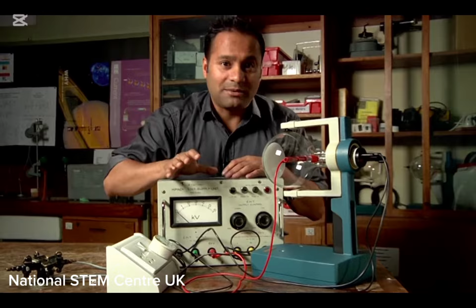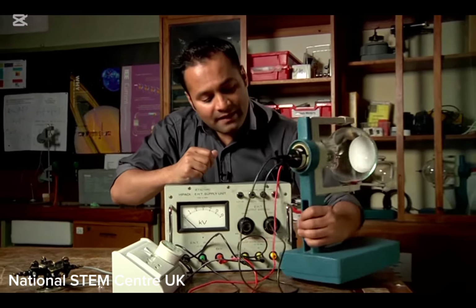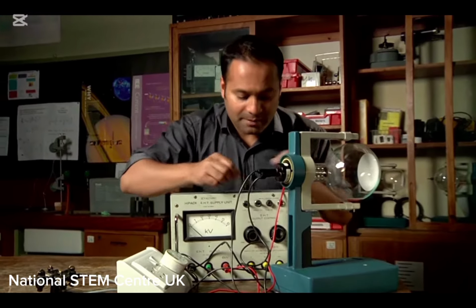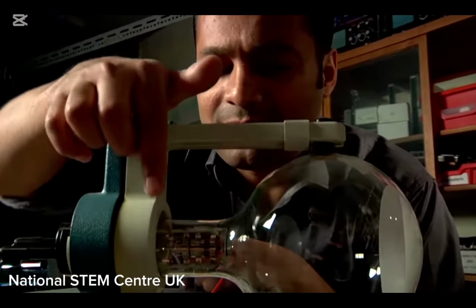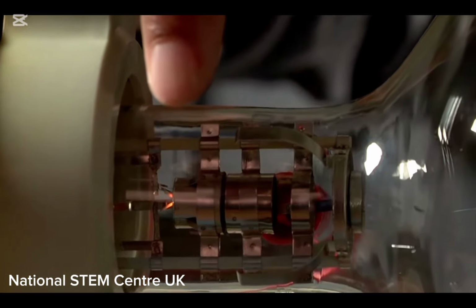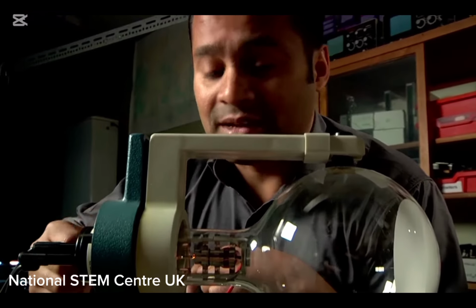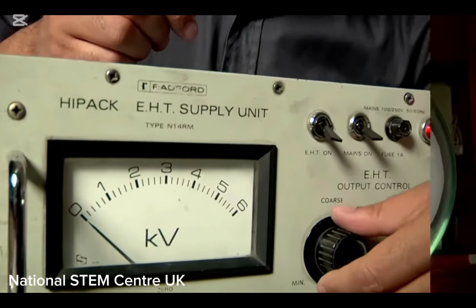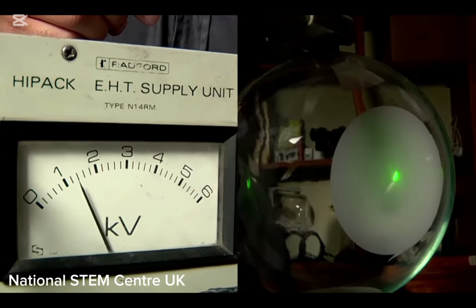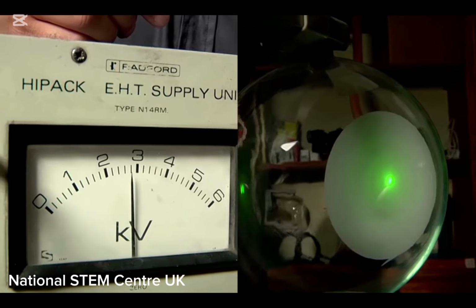So that's the thing wired up and it's ready to turn on now. And I'm going to start by switching on the cathode, which takes a little while to warm up, but there you go, you can see it starting to glow now, which means you can turn on the high voltage supply. And I'm going to turn that up to about 3000 volts.